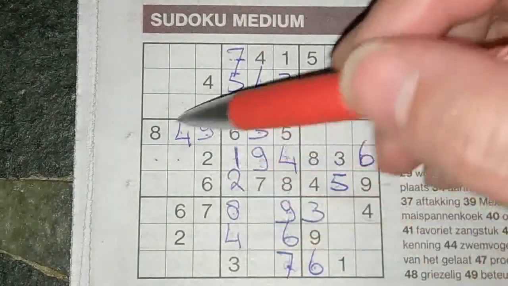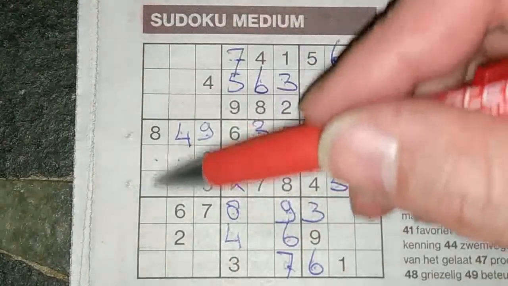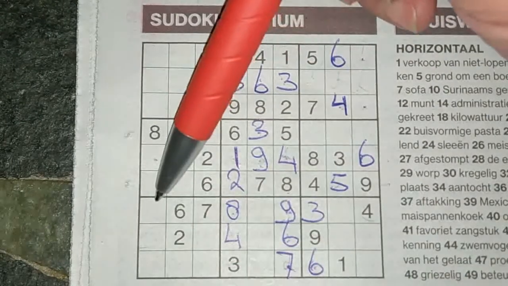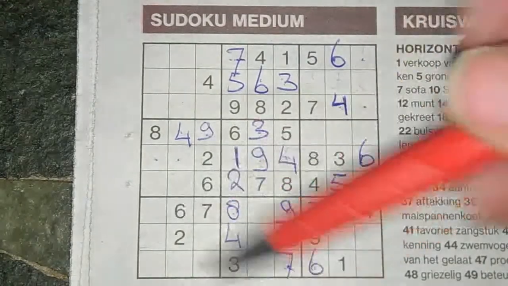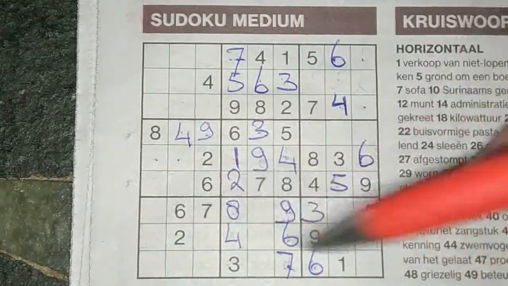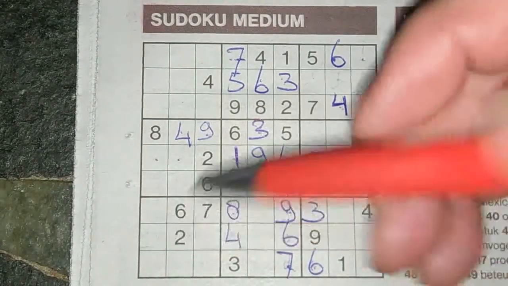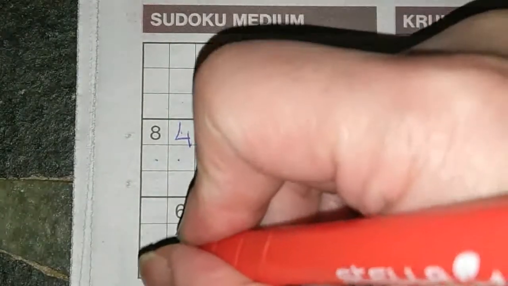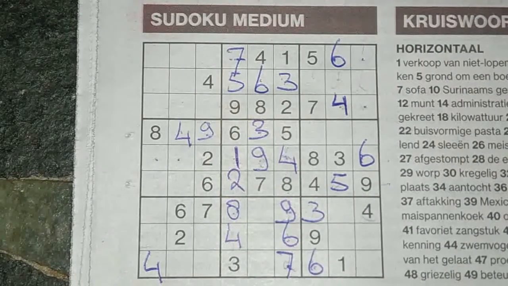4 in this column, 4 in the second column, so in the first column, the only 3 places for a 4 are here, here, and there. But we have a 4 there, so no 4 here. We have a 4 here, no 4 there. Only place for the 4 should be there.